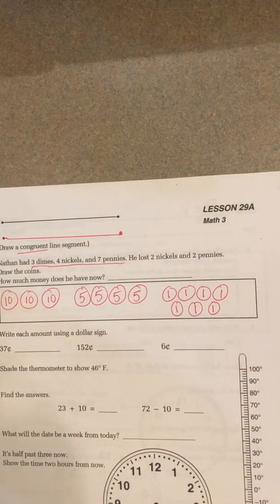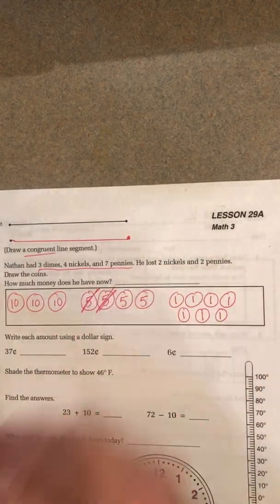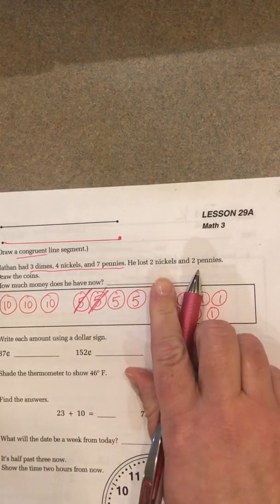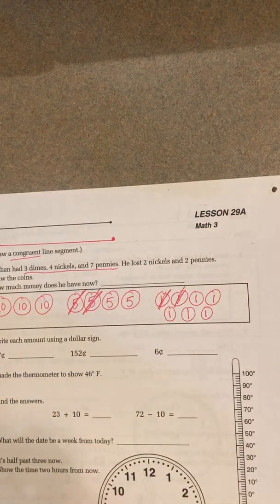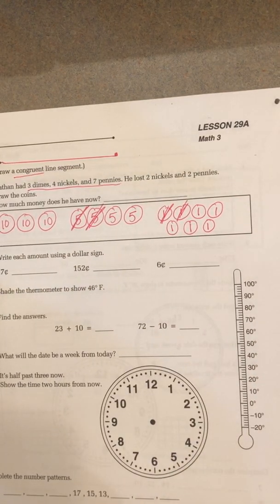Okay, so now he lost some. He lost 2 nickels, so we're going to go back and lose 2 of these. And he lost 2 pennies, so we're going to lose 2 of these too. Okay, so we're taking them away, we're subtracting them, right? Draw the coins, got that done. How much money does he have now?